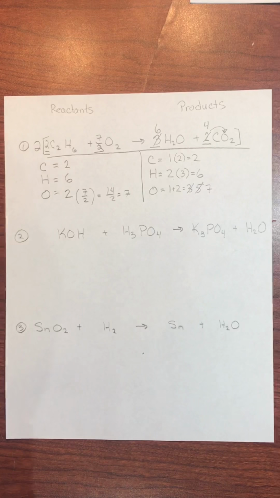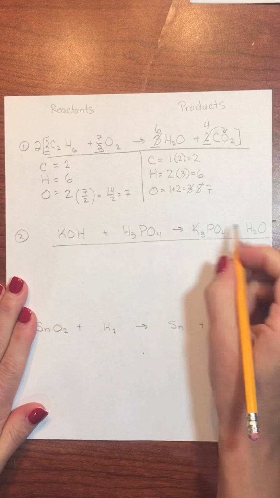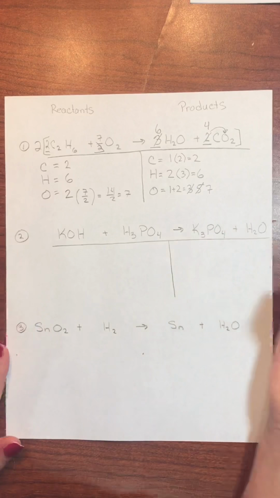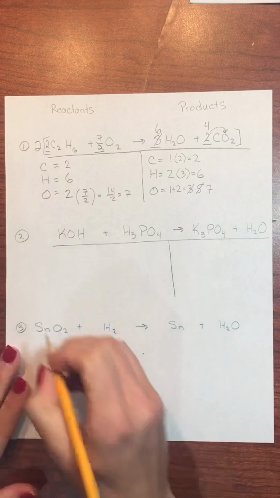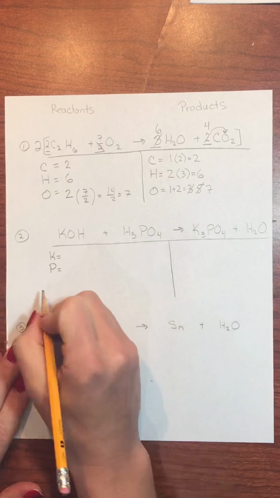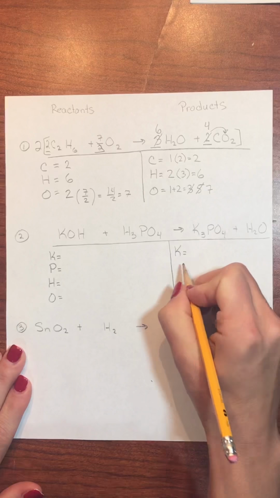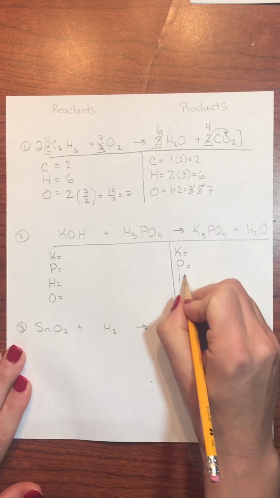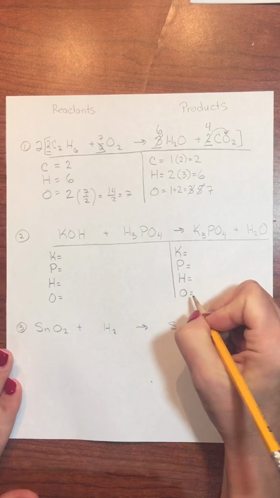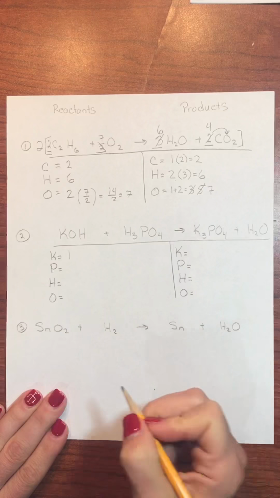KOH plus H3PO4 yields K3PO4 plus H2O. Again, we want to underline and separate. Now list our elements. We can start with K, which is potassium, P, phosphorus, H, O. So on our reactant side, we have 1 atom of potassium.